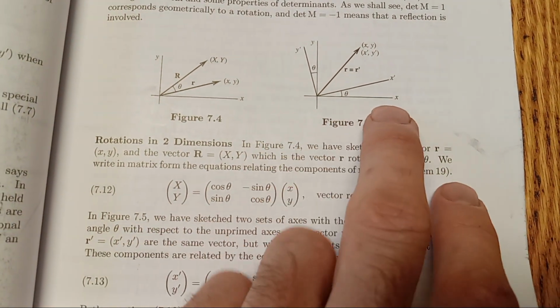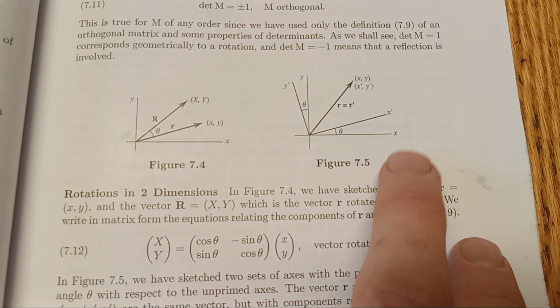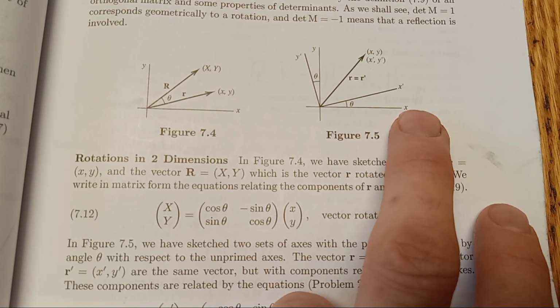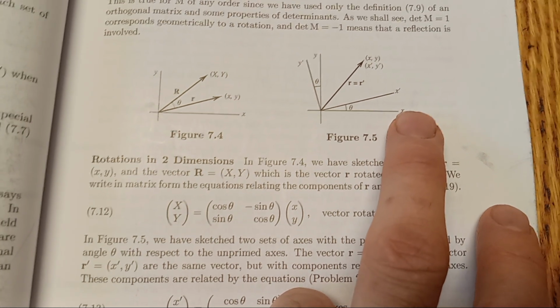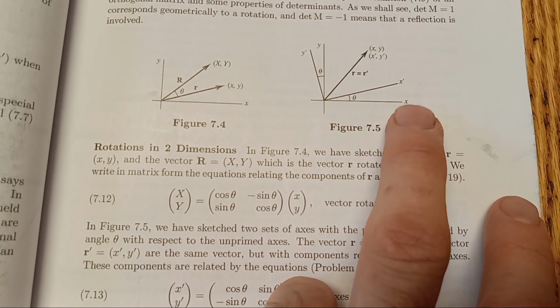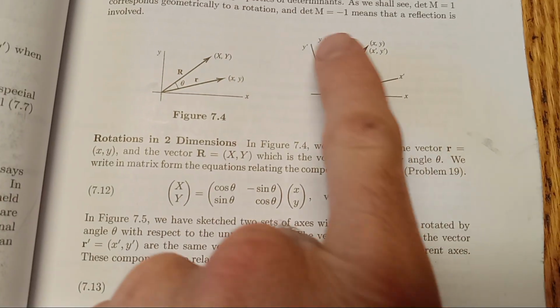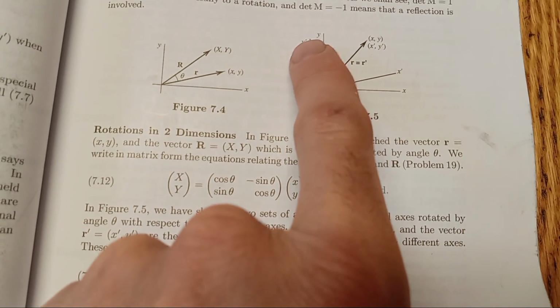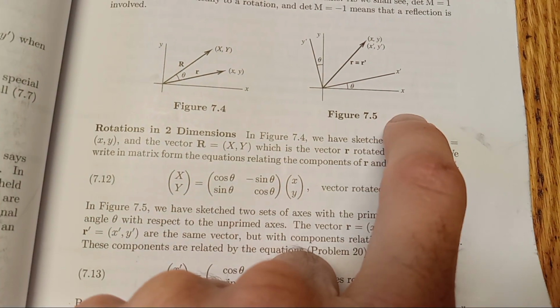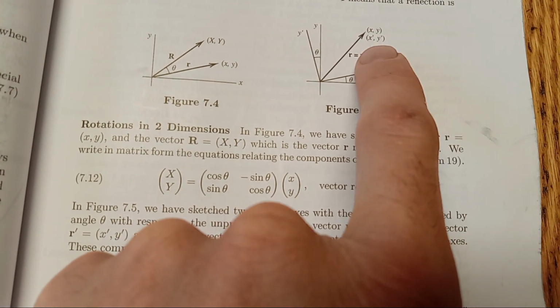And then if I say I'm going to rotate this axis from this xy, 90 degrees, into a new xy frame, I'm going to rotate counterclockwise.